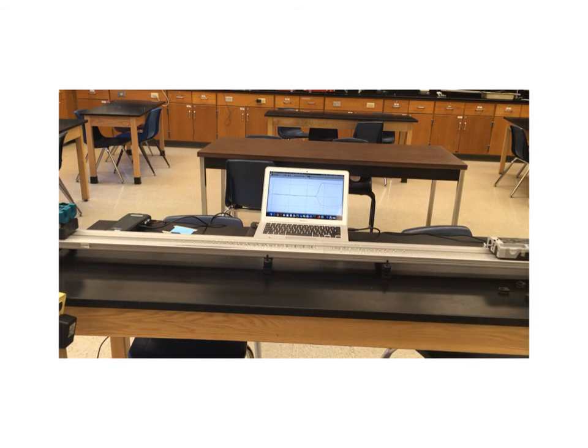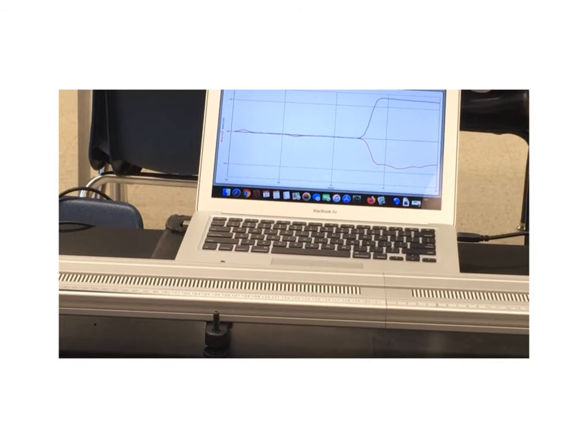So then if we look at the graph, what we may notice here is the cart that has twice the mass has roughly half the final velocity. So one cart's moving off to the right, the smaller one, and it has twice the velocity. The more massive cart is moving to the left with roughly half the velocity.